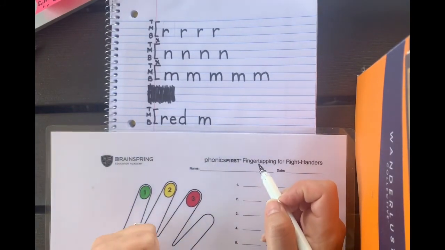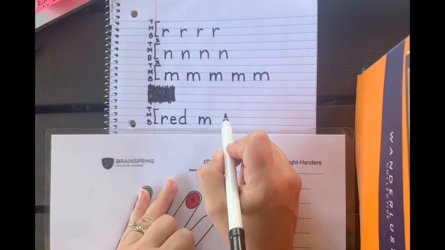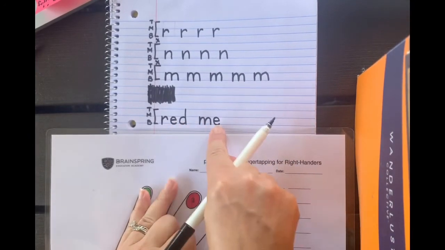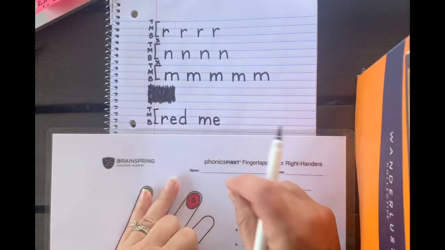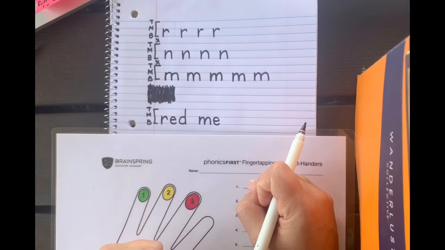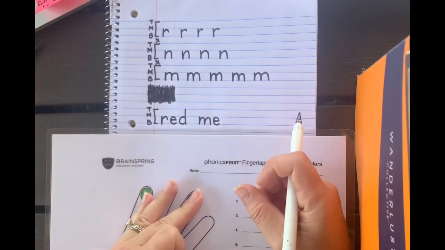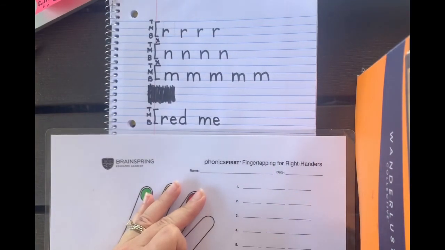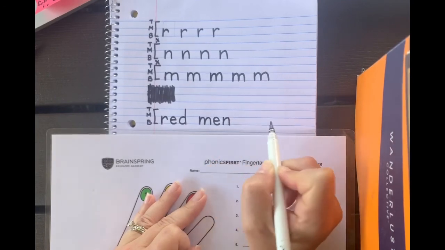Now let's pound it out again. Men. Eh, like an egg, just like in red. They share the same middle sound or medial sound. That is the sound in the middle. And now let's pound it out one more time. Men. Nnn, like in nest. Do you hear that sound at the end? That's right. It is the lowercase n.